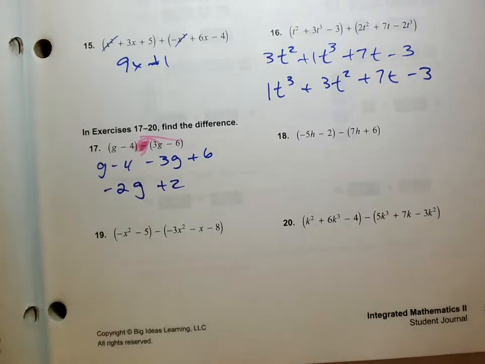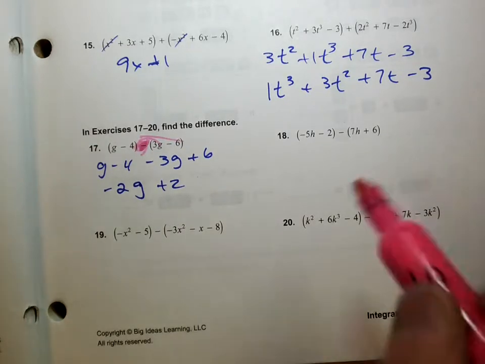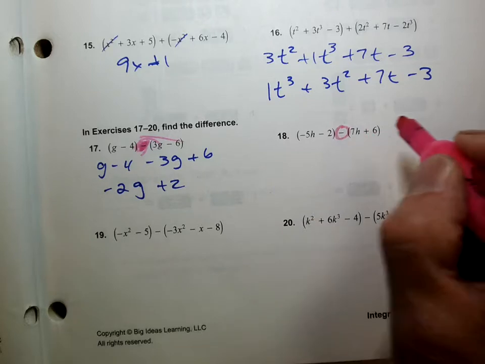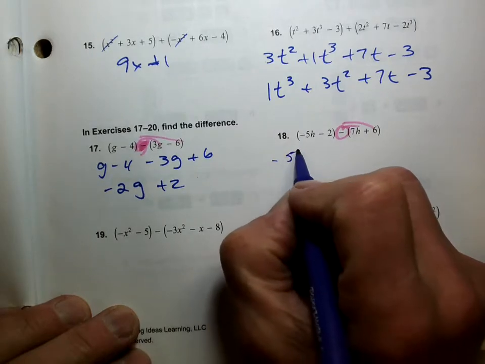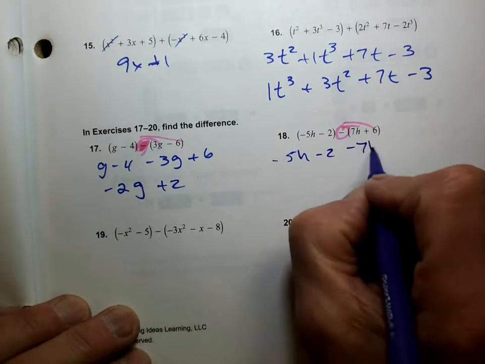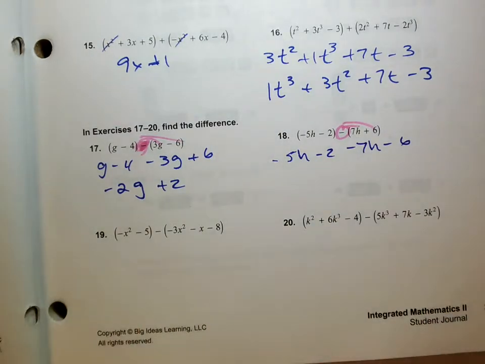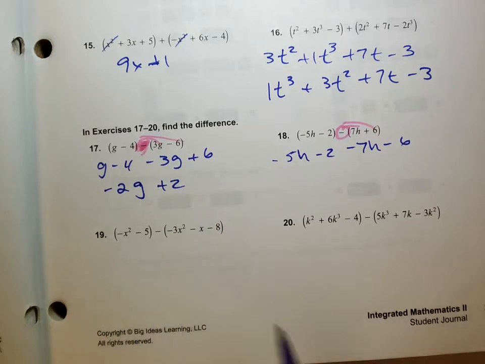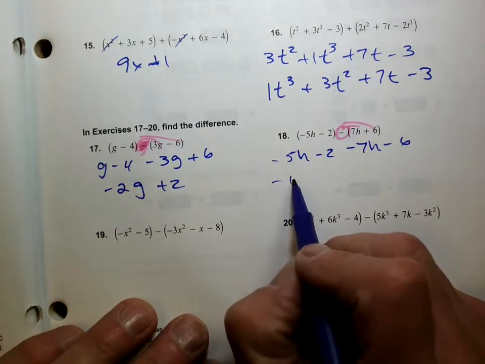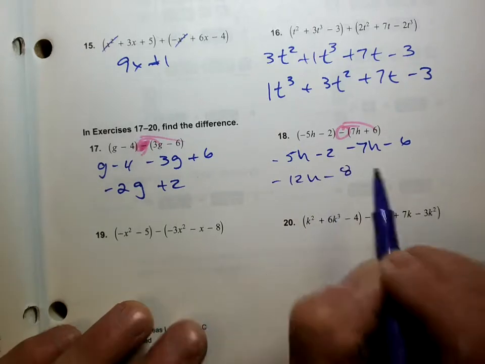Okay, so number 18. Let's bring the negative through. First step, bring the negative through. Negative 5h minus 2 minus 7h minus 6. The reason I like to bring the negative through is I want to make sure over here I got a plus 6, right? So then the answer is negative 12h minus 8.